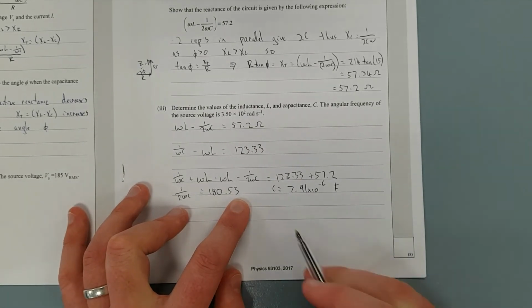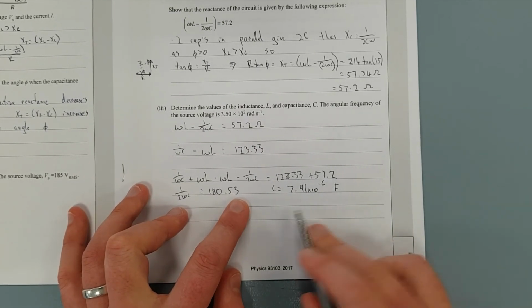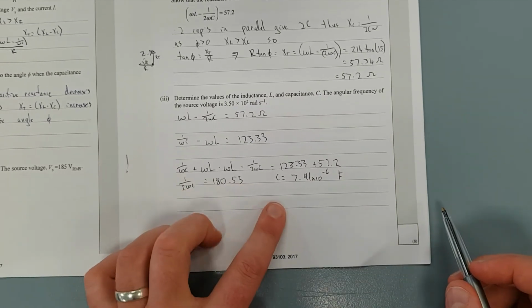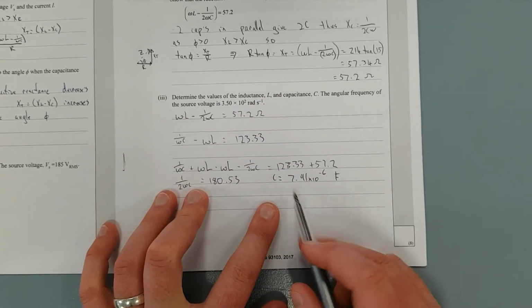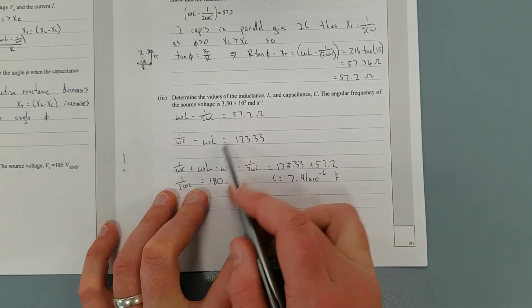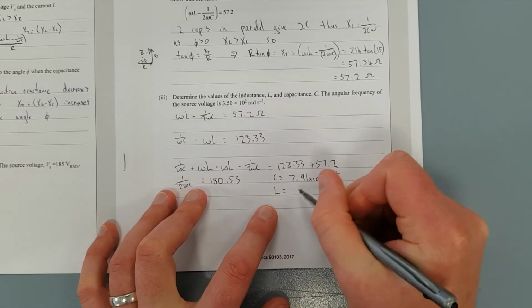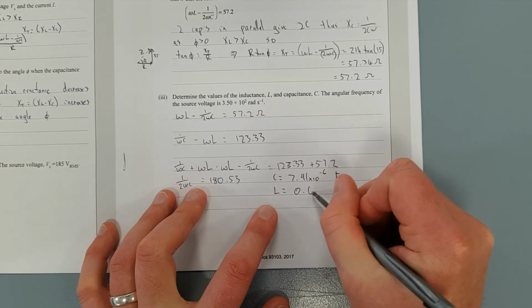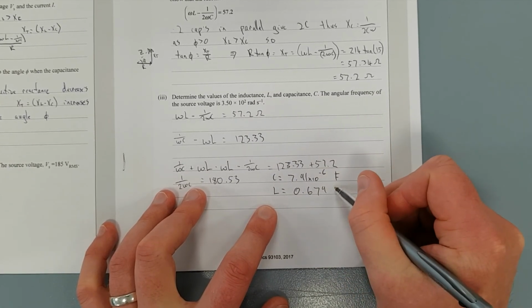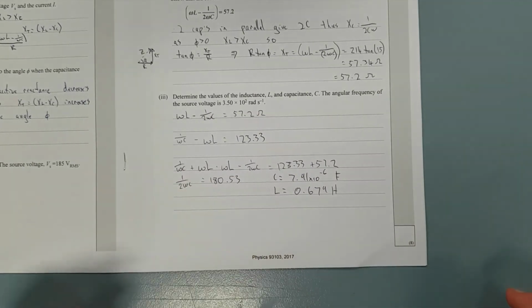About 8 microfarads. That's a decent capacitor. Then if you plug this back into one of these and rearrange, you'll find that L is equal to 0.679 henries, which is big but not impossible.